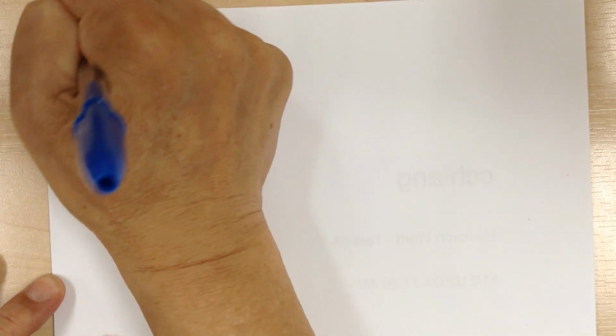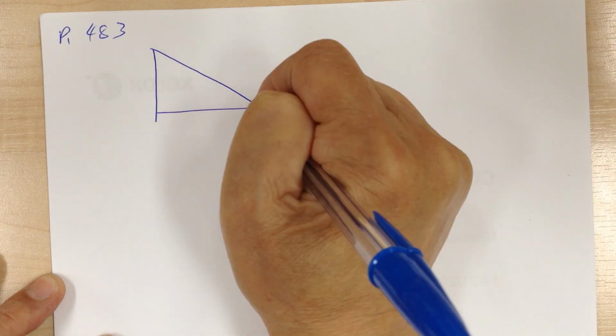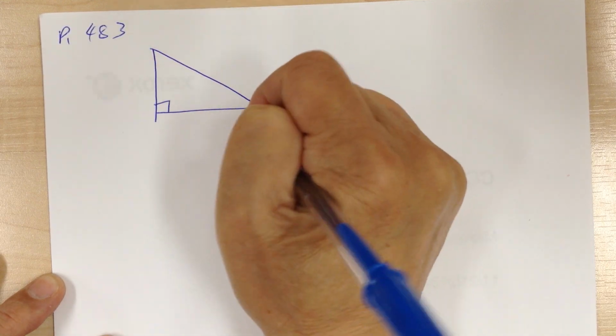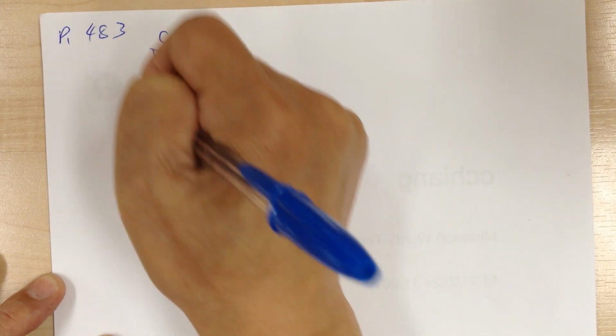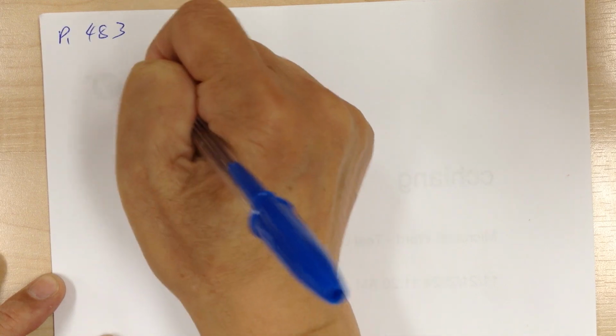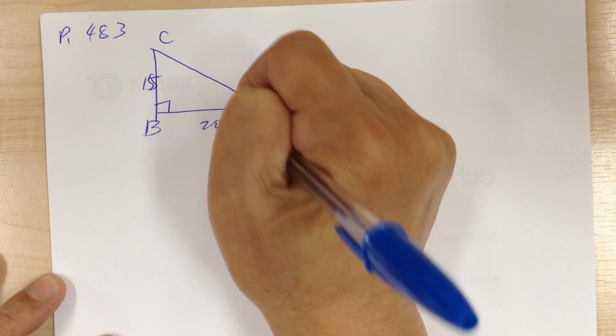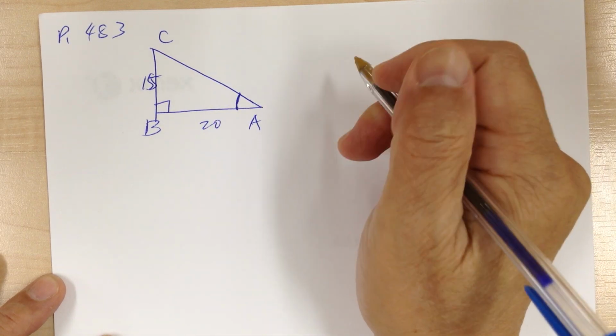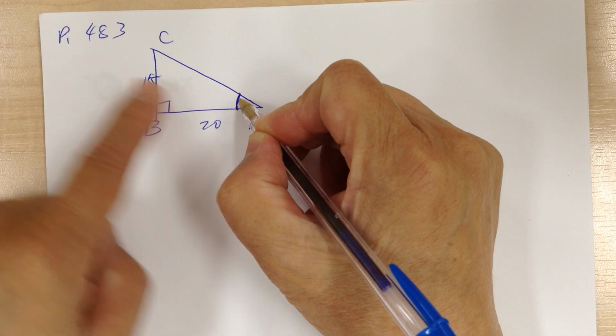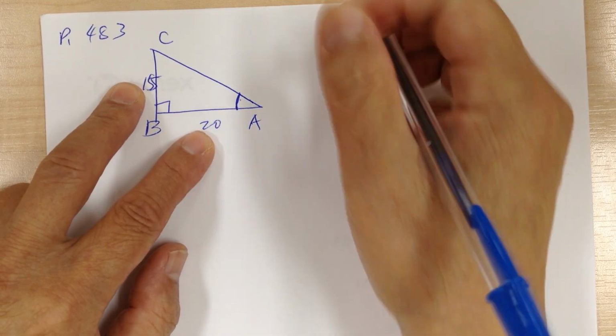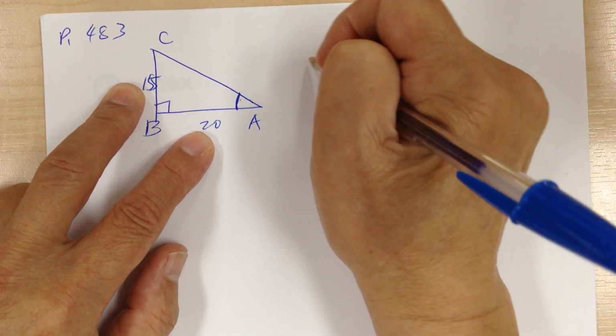On page 483, you have this triangle with A, B, C, 15, and 20. This is the angle that you're looking for. By looking at that, this is opposite over adjacent, so that is your tangent function.